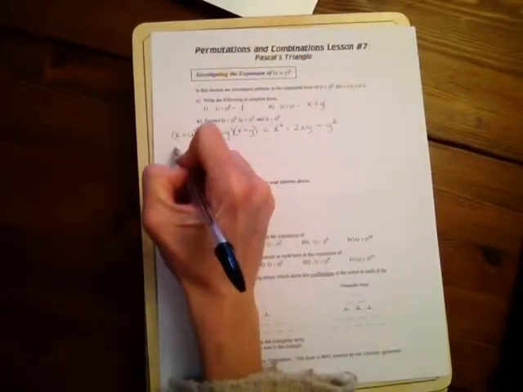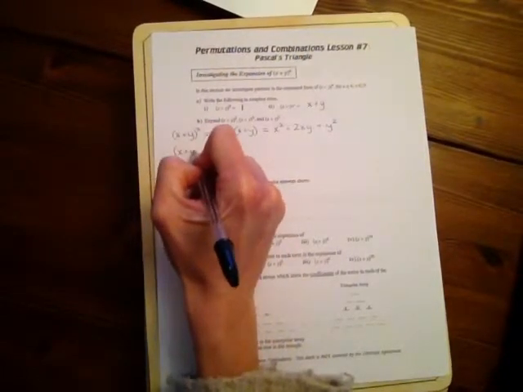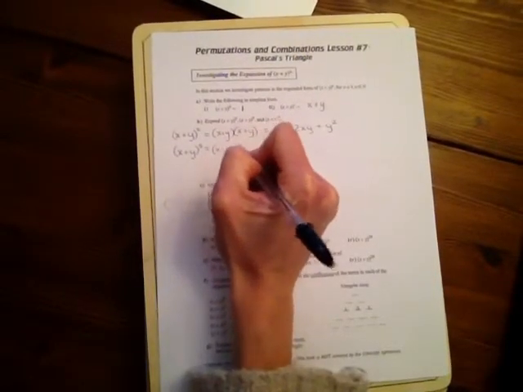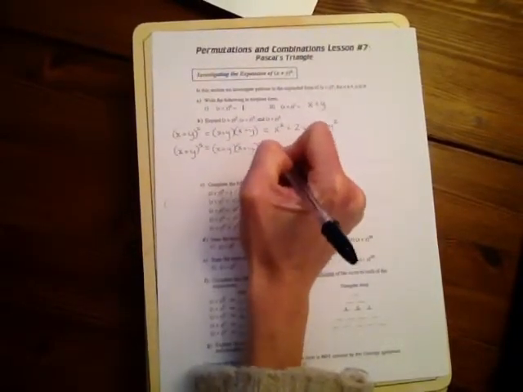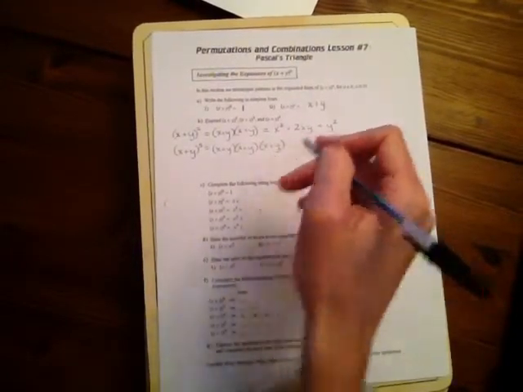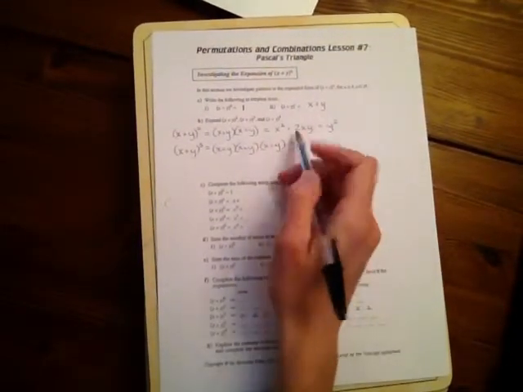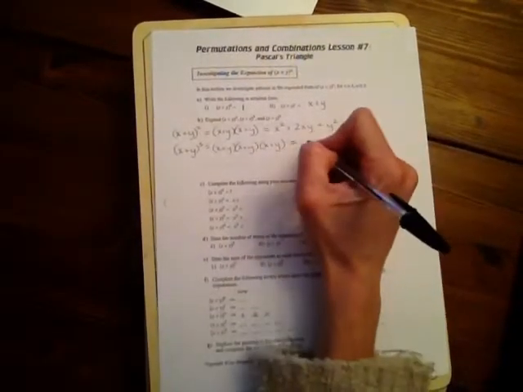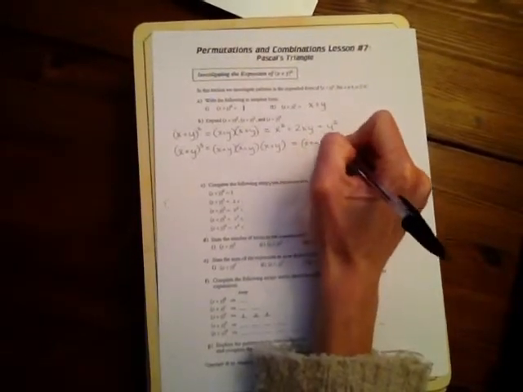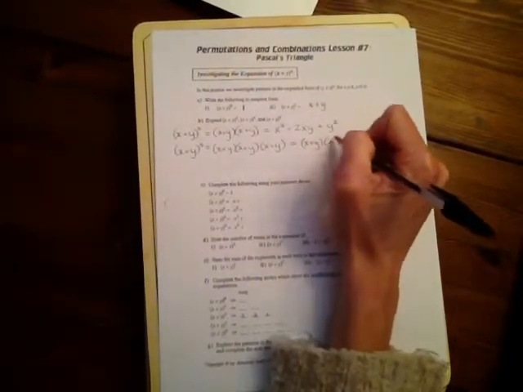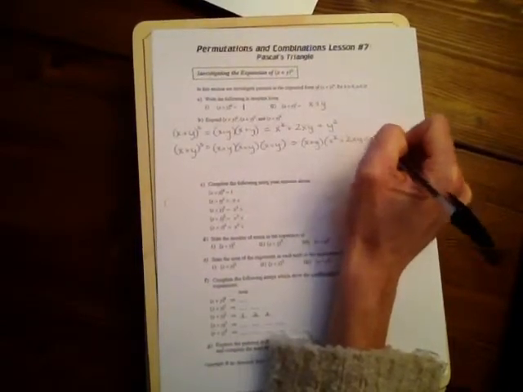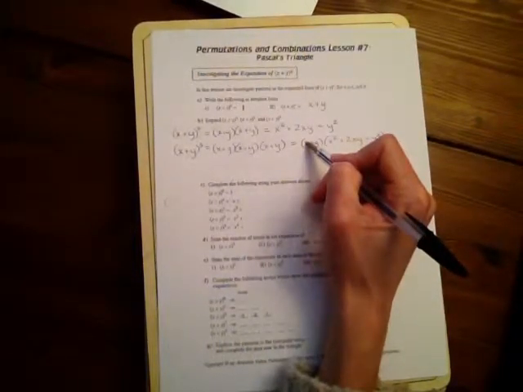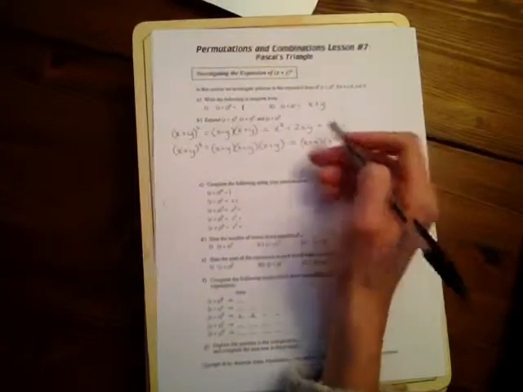Now let's expand (x + y) to the power of 3. (x + y) to the power of 3 expanded looks like (x + y)(x + y)(x + y). Well, from the first set, we've already expanded (x + y)(x + y). So let's write that out, times (x + y). So we have (x + y) times (x squared plus 2xy plus y squared). Now we have to distribute every term in the first binomial by every term in the trinomial.